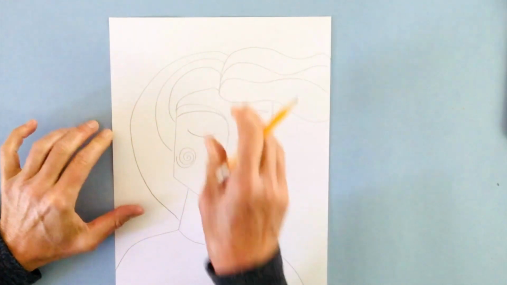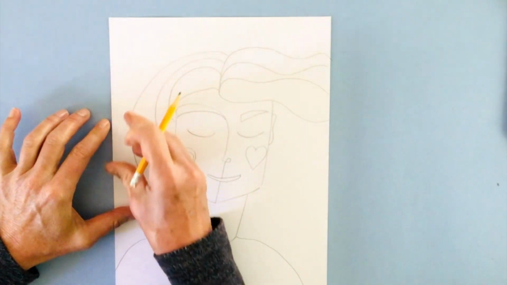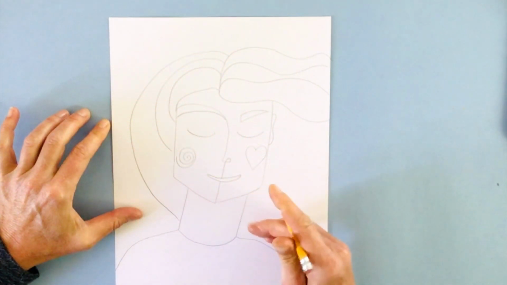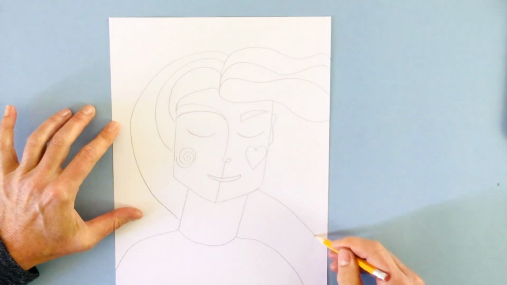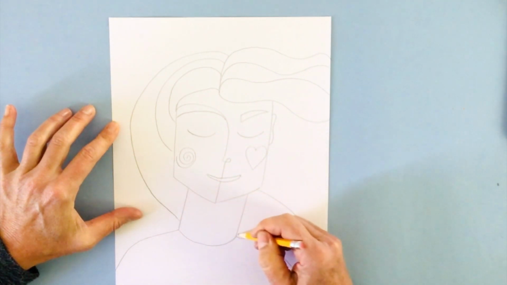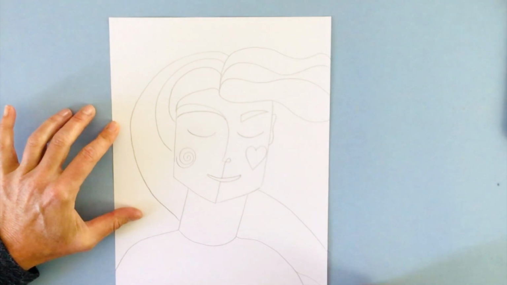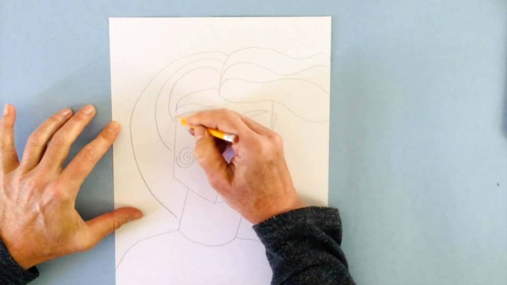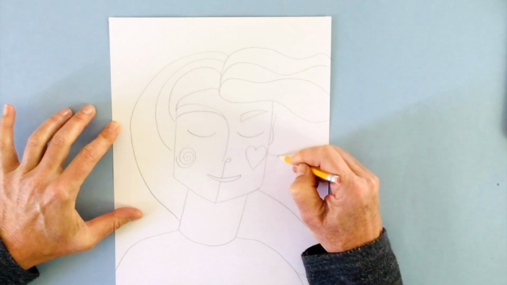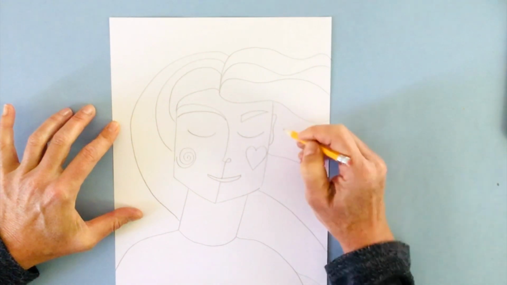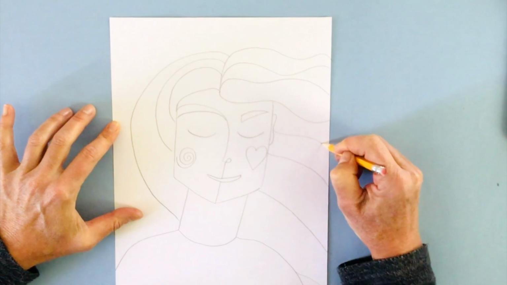So now I want to make sure that the flow continues here. So I'm going to take this line and continue right here. I'm going to take this line and it's already here. And this one here will, so you jump over the face. Cool, and I'm going to add another one here.